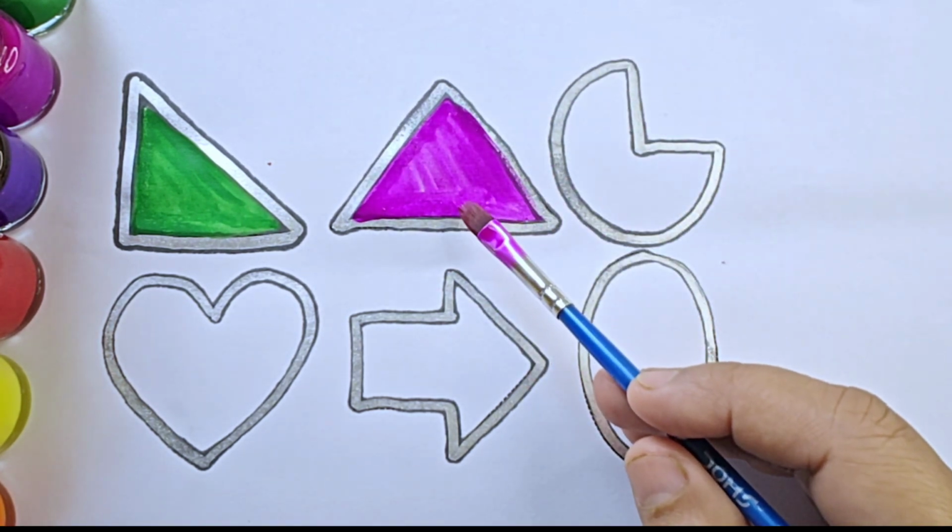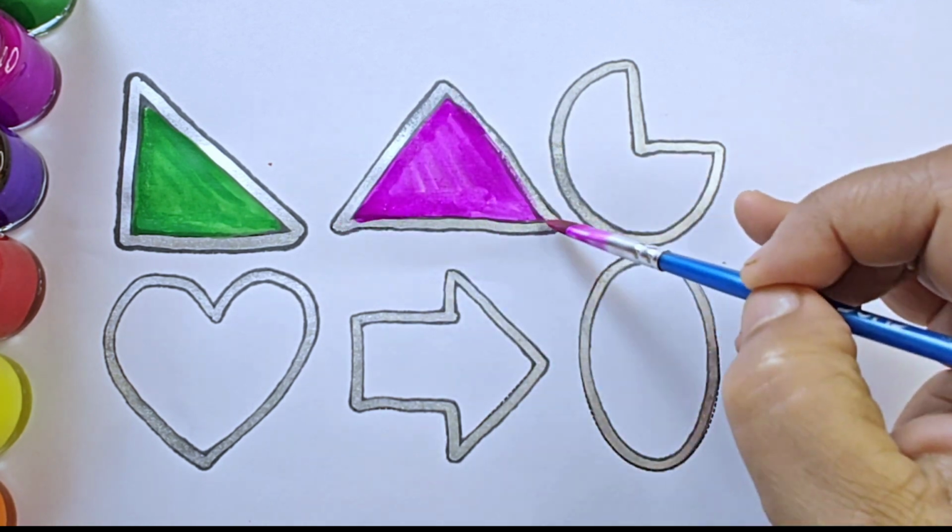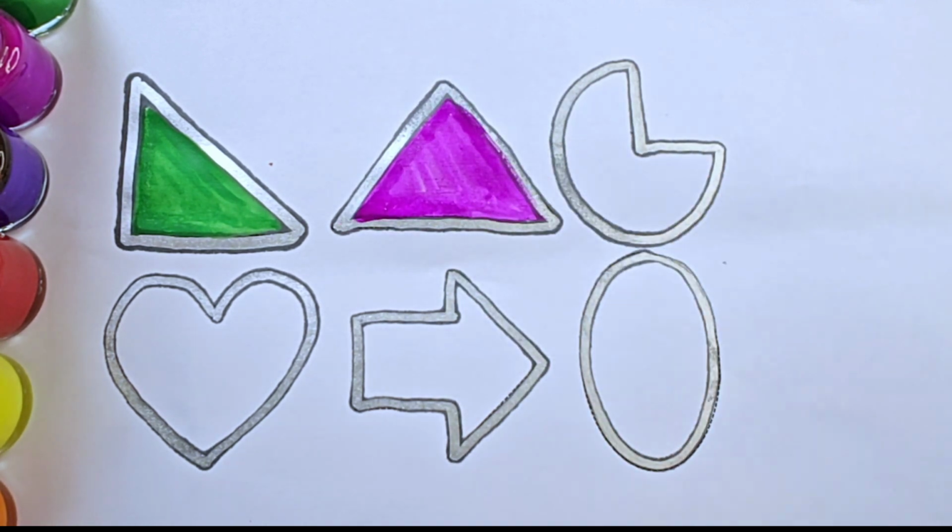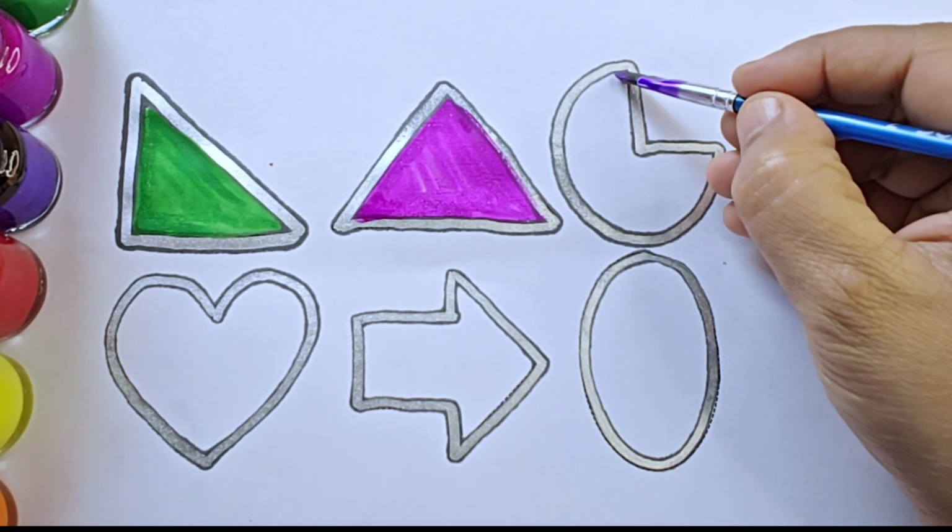It is an equilateral triangle. It has 3 sides. 1, 2, 3. And all sides are equal. Violet color.